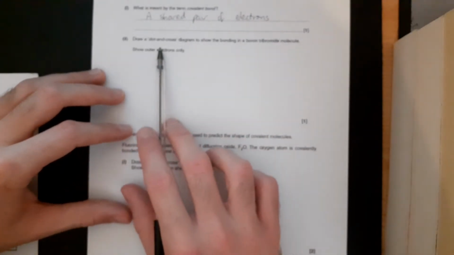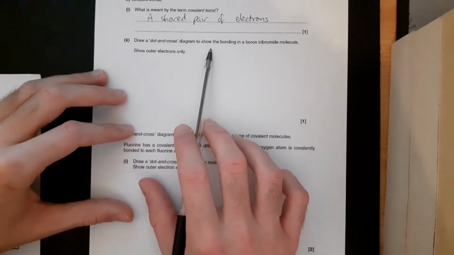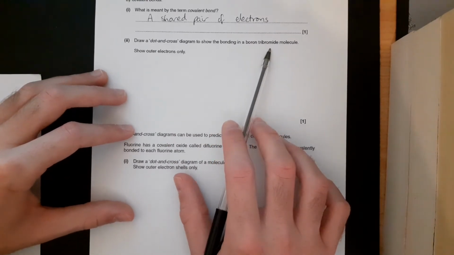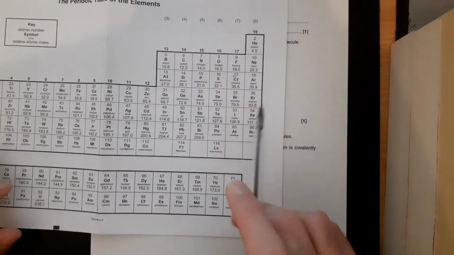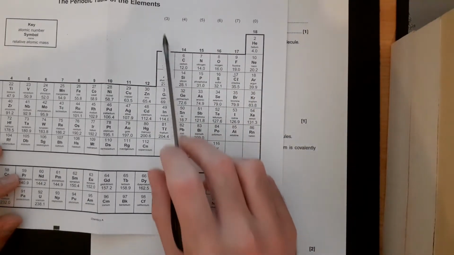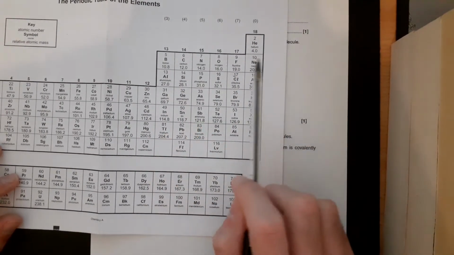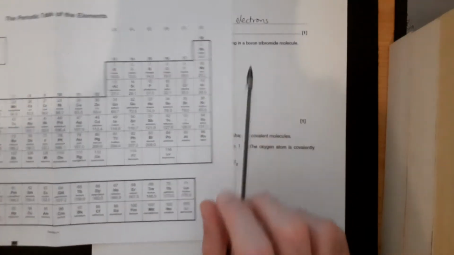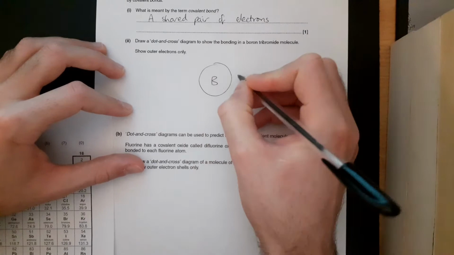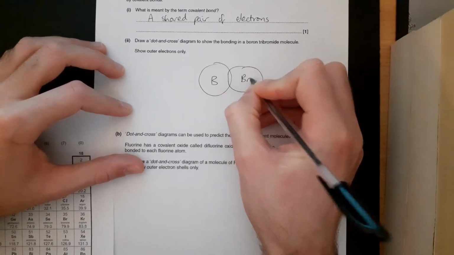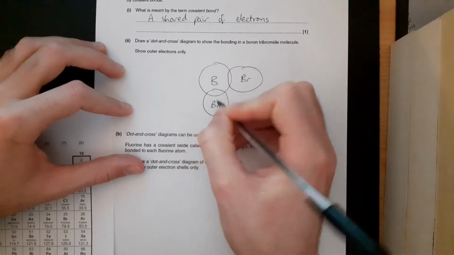Then it wants us to do a dot and cross diagram to show the bonding in boron tribromide. So if we have a look on our periodic table, boron is here in group 3, and it's going to be bonding to, it's tribromide, so it's going to be bonding to 3 bromines. So we're going to have boron in the middle, and it's going to bond to 3 bromine atoms.